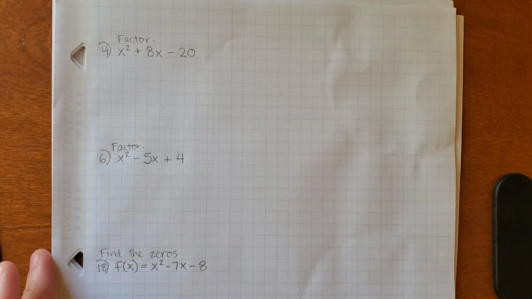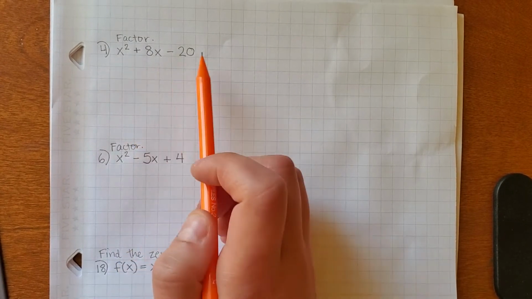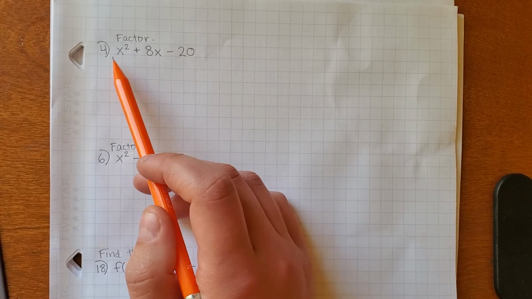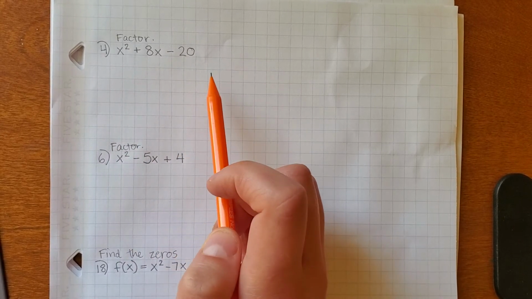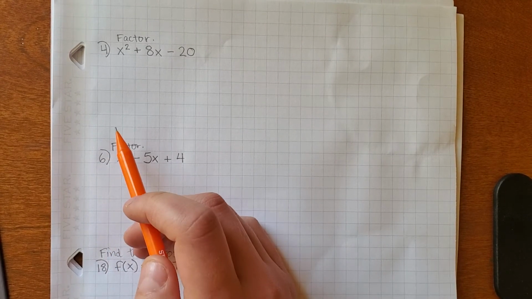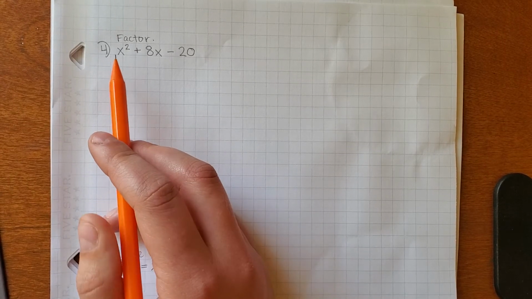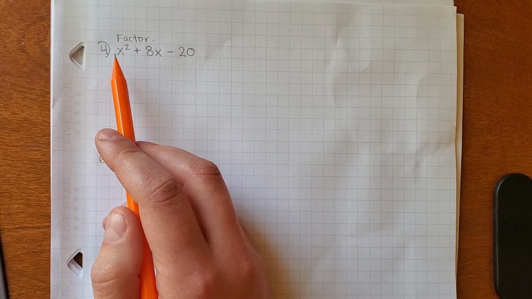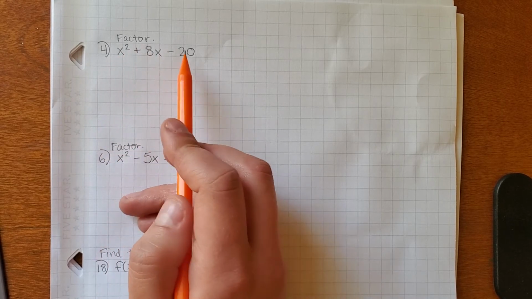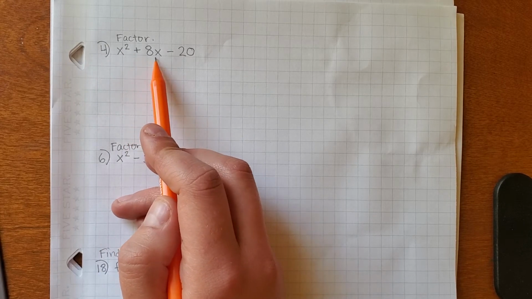So starting with number 4, everything we're doing in this lesson is converting quadratic equations into factored form. So that's the form where we have the two sets of parentheses. The way I always remember this is I need to find two numbers that are going to multiply to -20 and add to +8.